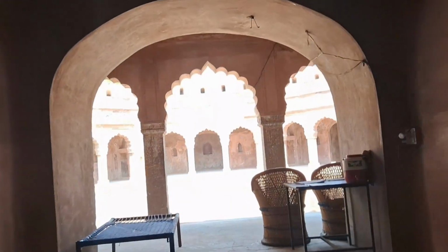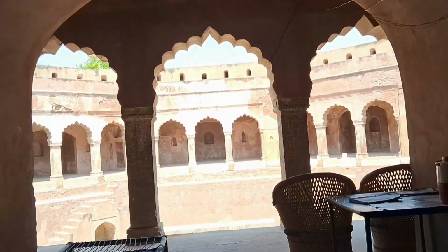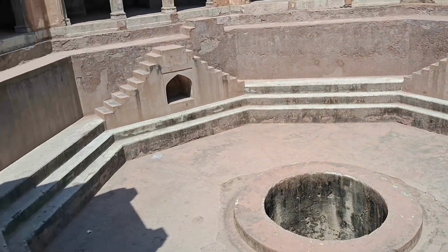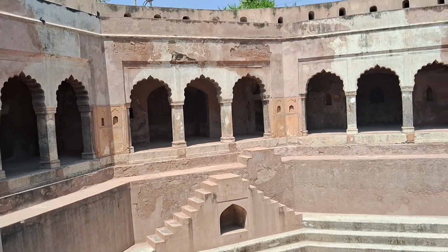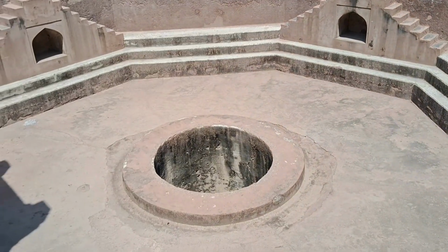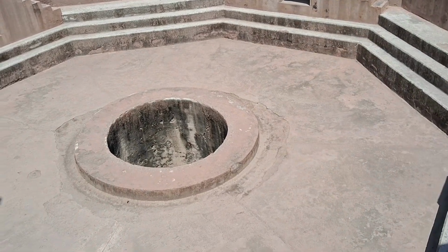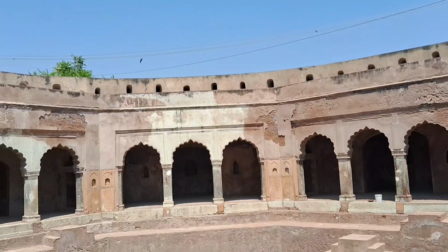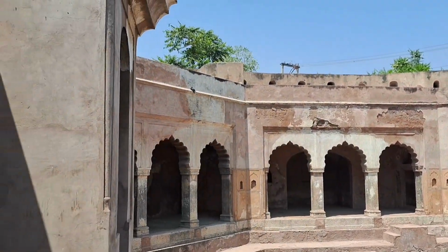But here is that magnificent look at the Baudi from inside. Looks fabulous. It's a 3-storied Baudi, and there are steps over here using which you can enter into this place. And there's a well in the center, which was the source of water, and it's octagonal in shape and is a mixture of the Mughal and the Rajasthani architecture.